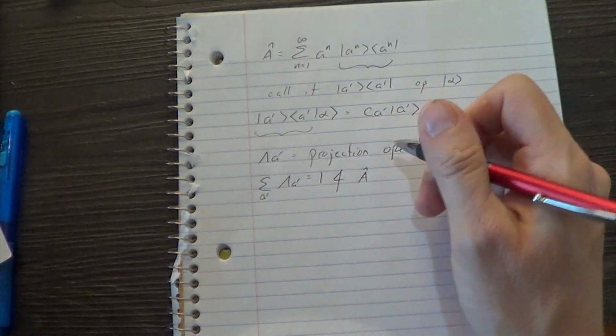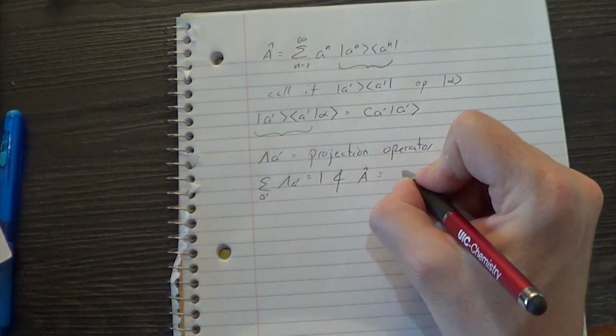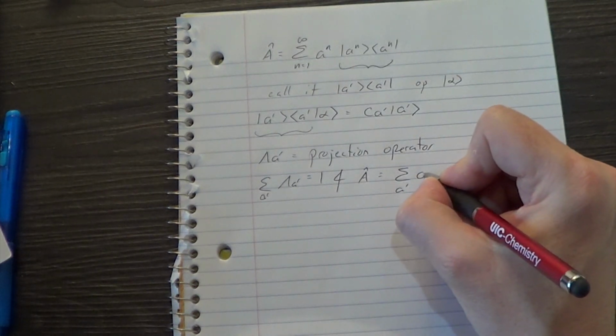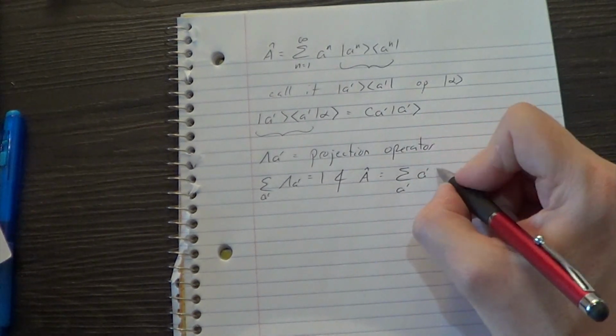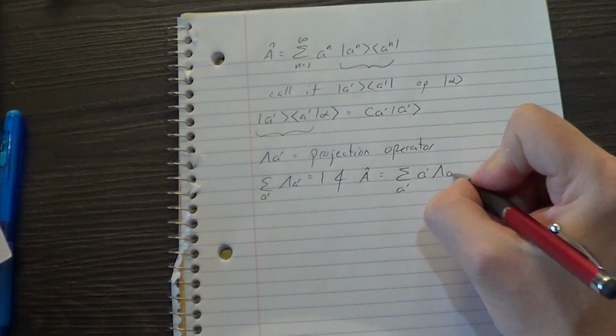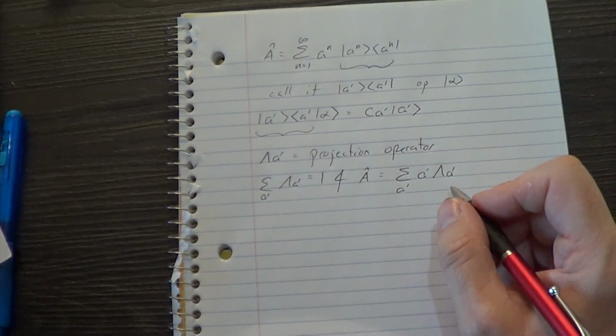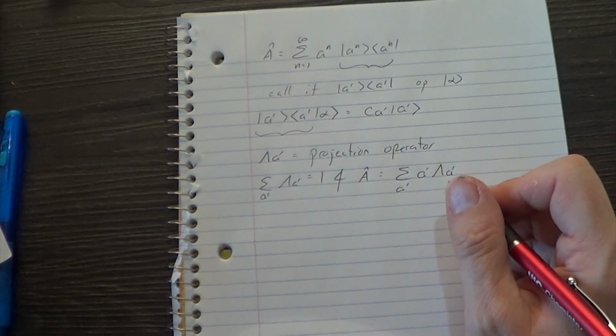Now I just went on at length about how to write an operator in terms of a sum of eigenvalues, and it looks like projection operators. I keep wanting to put a little a, but it's not an a. I have to work really hard on that.